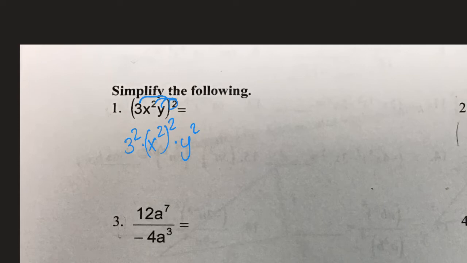So let's break this down to each term. We have 3 squared, all that's just 9. And then we have x squared squared. Well, we need to keep in mind law 5. We're going to take that 2 and multiply it with the inside 2, and that's going to give us 2 times 2 is 4. And then finally, it's just y squared.